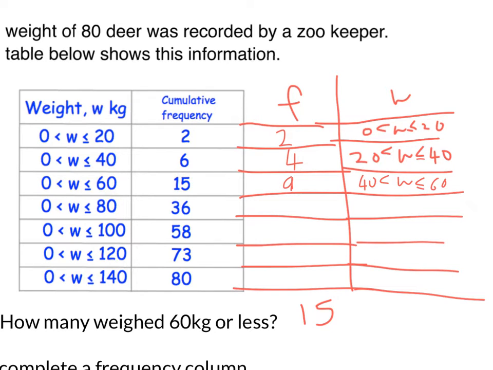The next group then would be 60 to 80. And we know there are 36 that are 80 or less. 15 are 60 or less. So to get the extra amount, there must be an extra 21. Get that right.